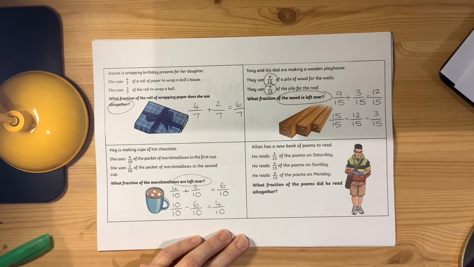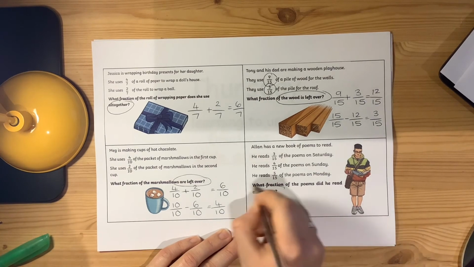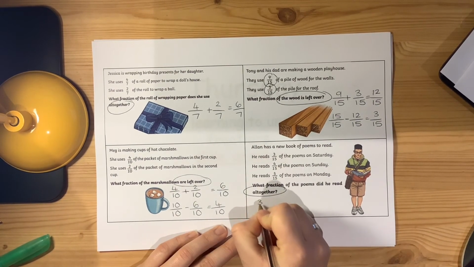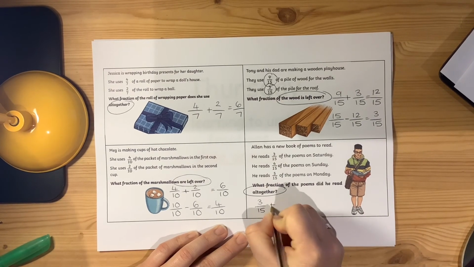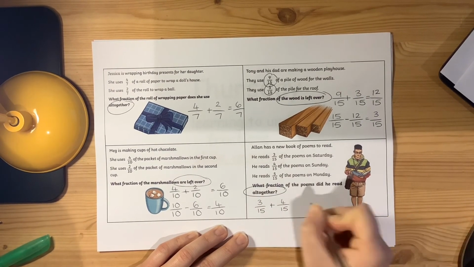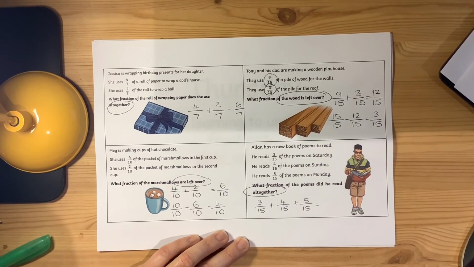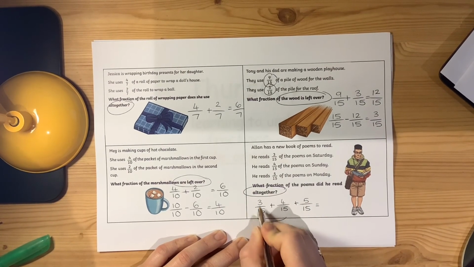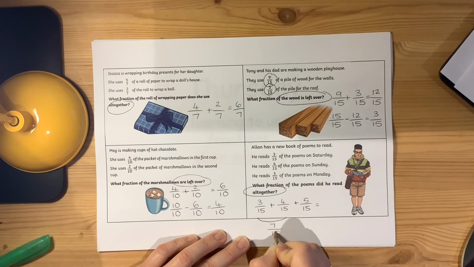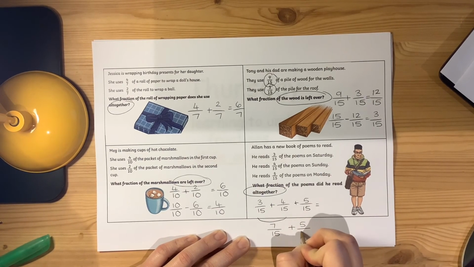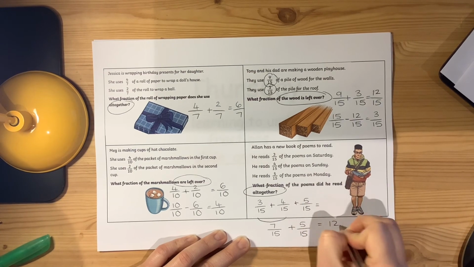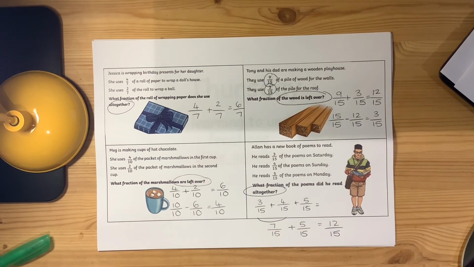Alan has a new book of poems to read. He reads 3/15 of the poem on Saturday, 4/15 of the poem on Sunday, and 5/15 of the poem on Monday. What fraction did he read all together? So we're adding these up. We have 3/15 for Saturday, add 4/15 for Sunday, add 5/15 for Monday. So think about what the total is for that. Well, for this one, 3/15 add 4/15 would be 7/15. Then if you add 5 more on to 7, you end up with 12/15. So how much of the poem did he read altogether? He read 12/15. Well done if you got those right.